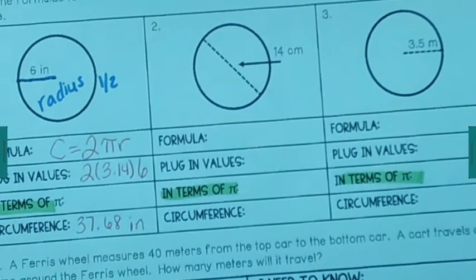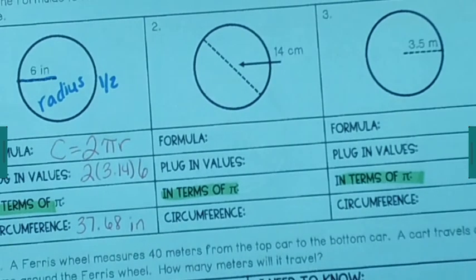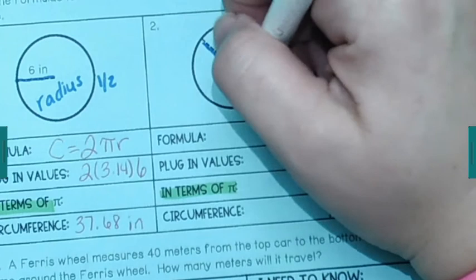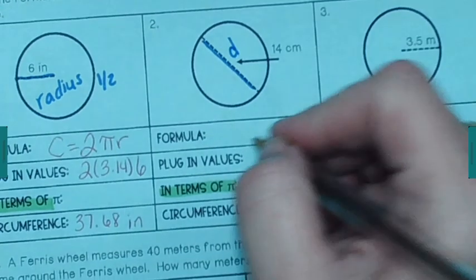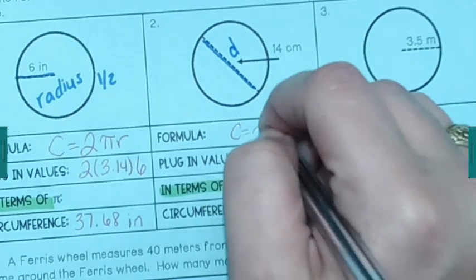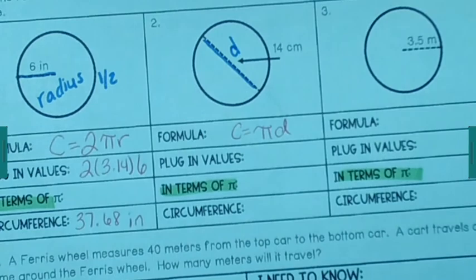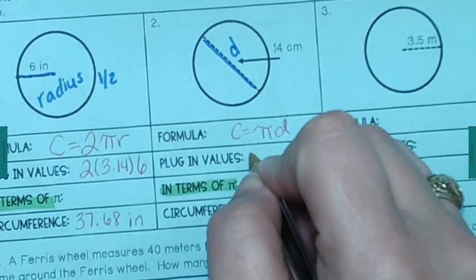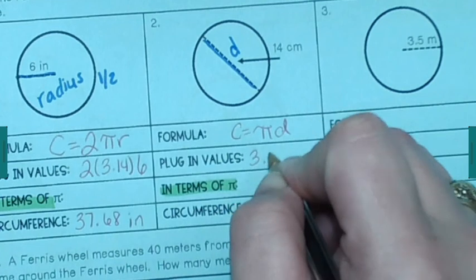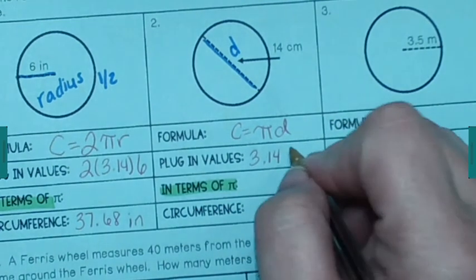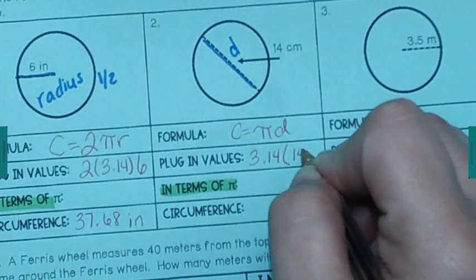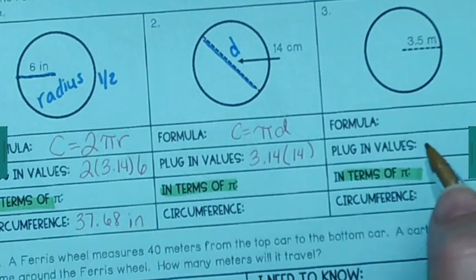What part of the circle did they give me? The diameter. So I'm going to use C equals pi d. What am I plugging in for pi? 3.14. And the diameter is 14.